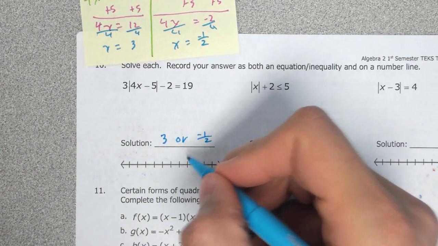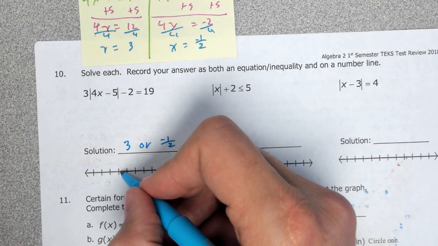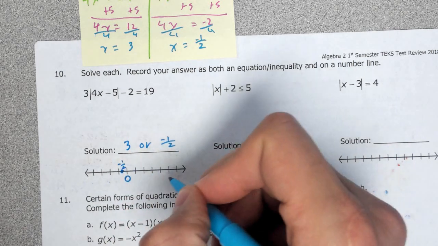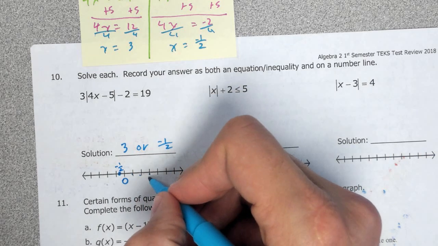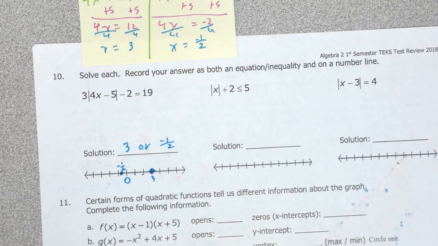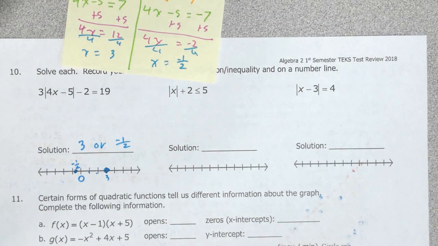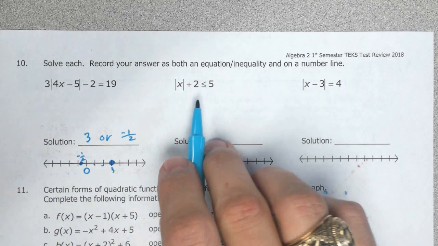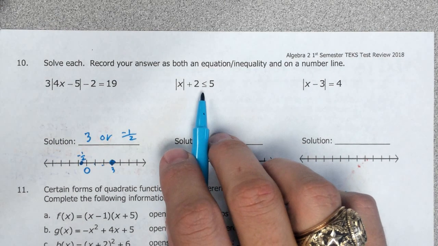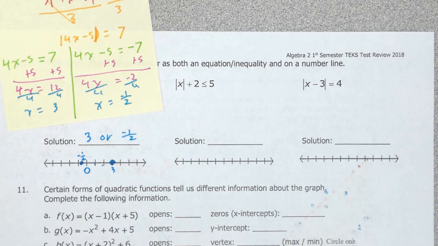And we just simply plot those. If this was 0, this would be negative 1/2. And 1, 2, 3. That would be my other one. Just solid circles, solid dots at those points. The next one is slightly more complicated because it is an inequality, so let's go ahead and work this inequality.